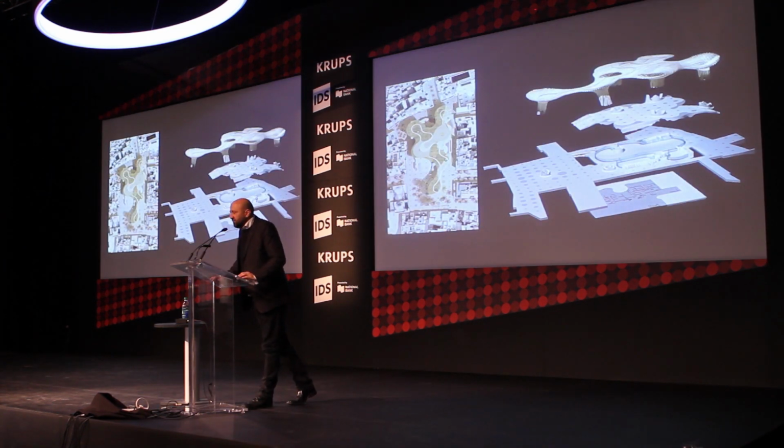The layering of the program shows you the different public spaces, and it's a public-private partnership, which makes it quite complicated for us architects because we mediate between the city and the private company who is also financially involved in it. But I think in the end we succeeded. The project is about a 110 million euro project.